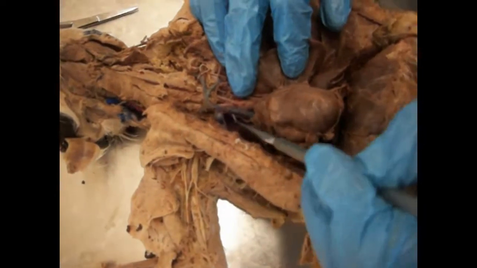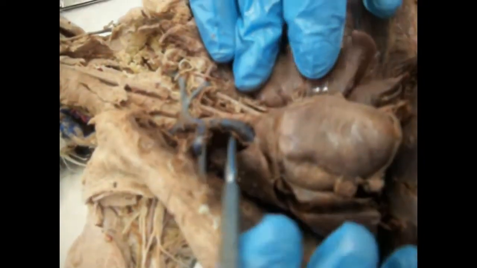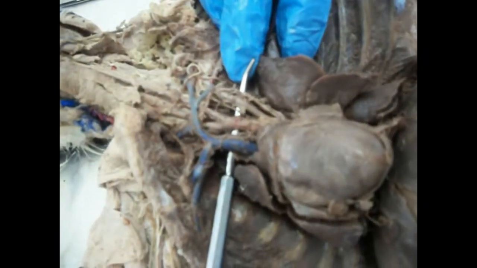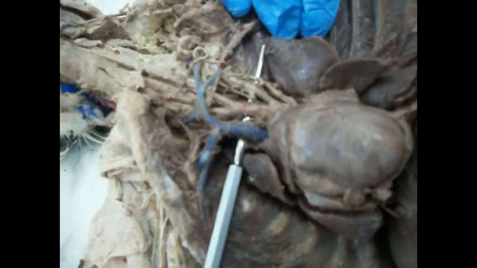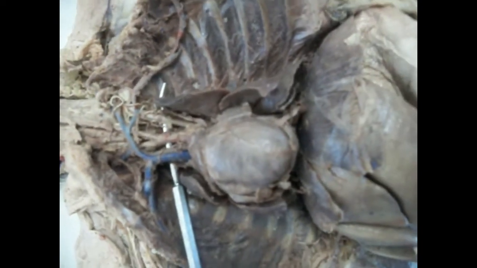So the first thing I'm going to show you guys is the superior vena cava. As you can see, it's really blue and it's prominent. So I'm moving my probe under these 3 main arteries and veins, and right next to the superior vena cava is the brachiocephalic artery, and the third thing closest to the tip of my probe is called the left subclavian artery. So as you guys can see, on the head and neck there's an artery called the carotid artery, and there's 2 of them actually, which are called internal and external carotid arteries.